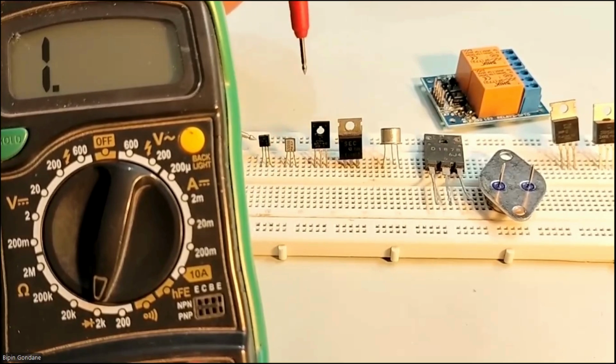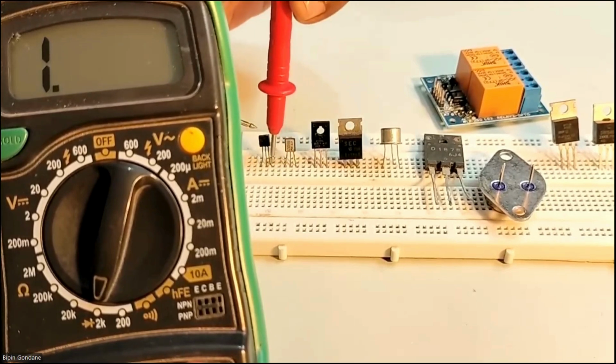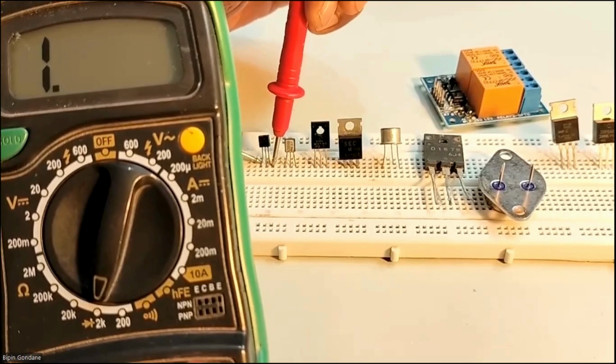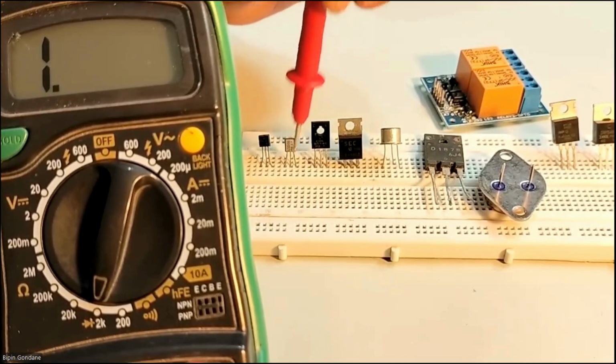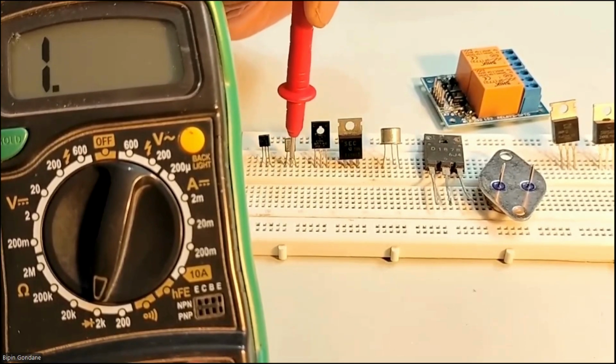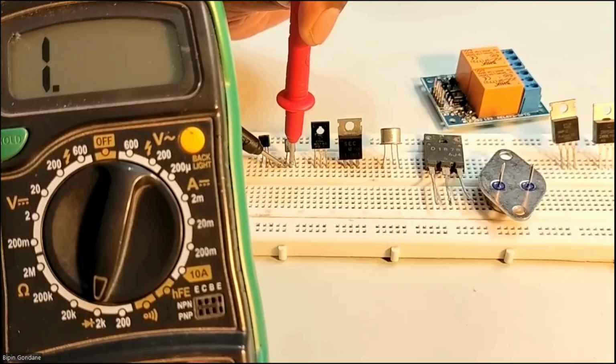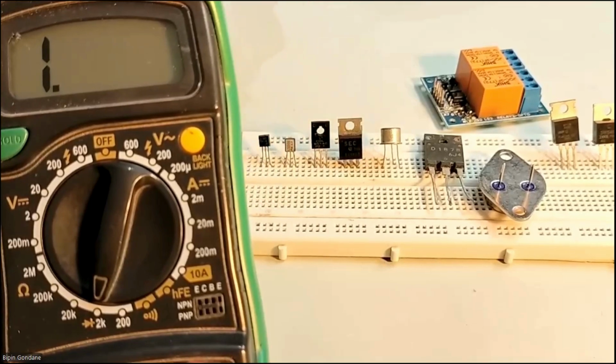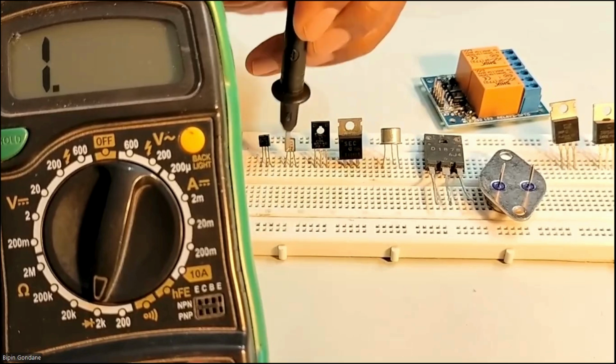This is a TO92 casing transistor of the BC series. I already know the center is the base, the left side is the emitter, and this side is the collector. In the case of this transistor also, it is the same BC series. So let's check, keep red in the center and let's check. No, nothing is coming. So I will put black in the center this time.